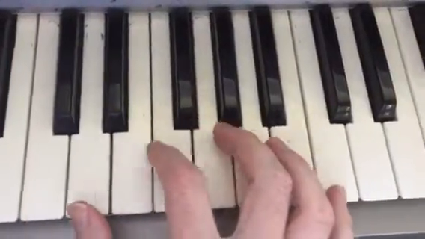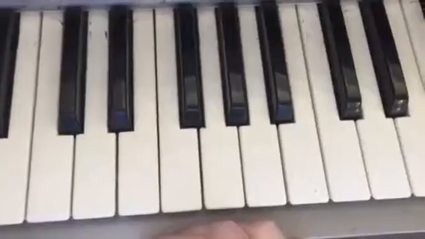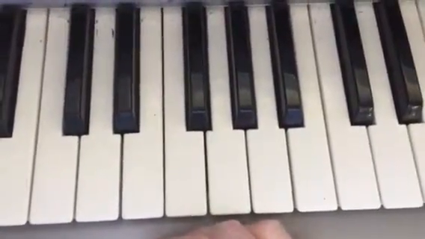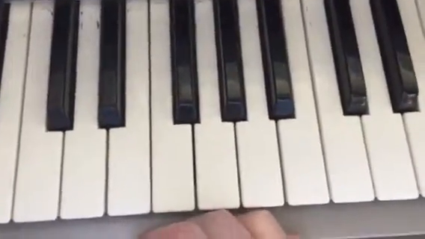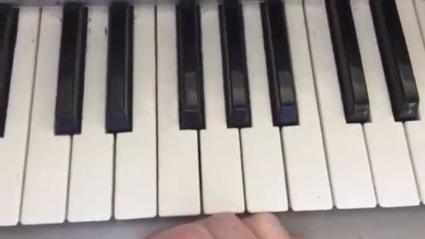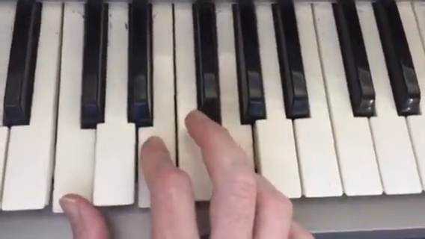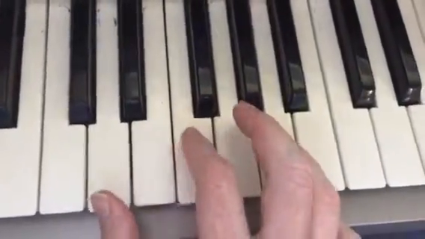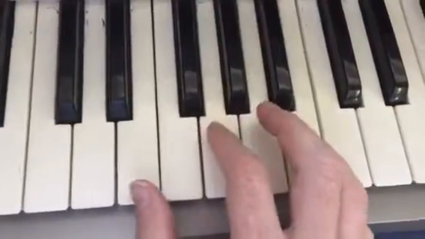Now we can keep going all the way up the scale and we'll get what are called the diatonic chords of C major. Diatonic meaning that the chord is using notes from the scale. So let's start right from the start. The first chord in C major is C major. The second chord in C major is D minor.